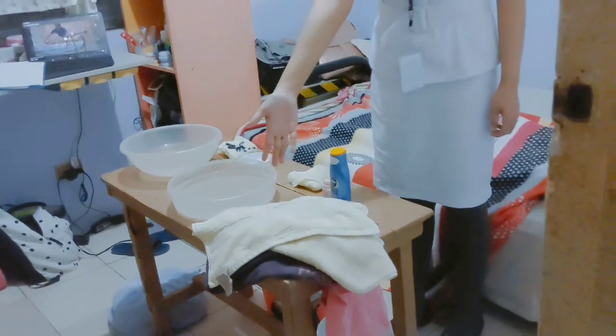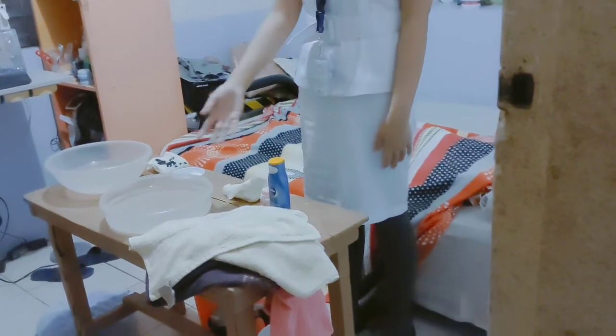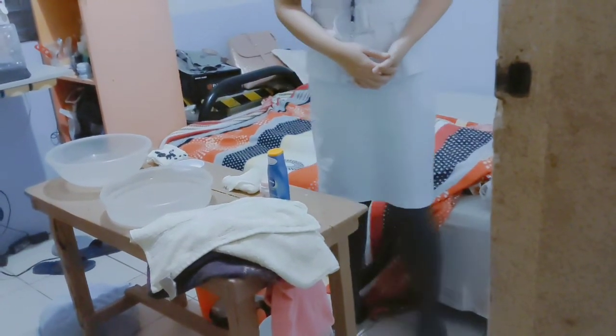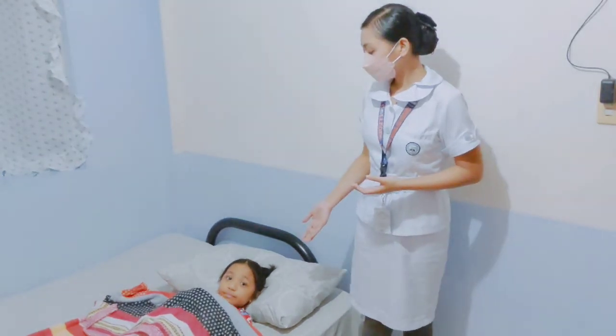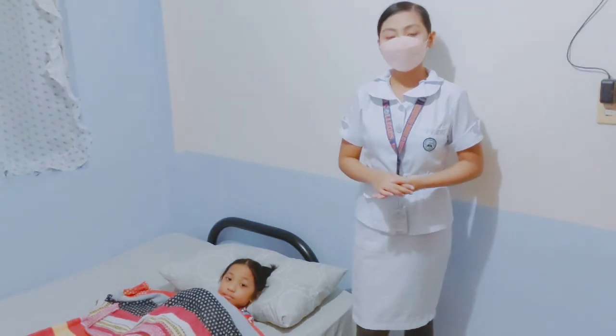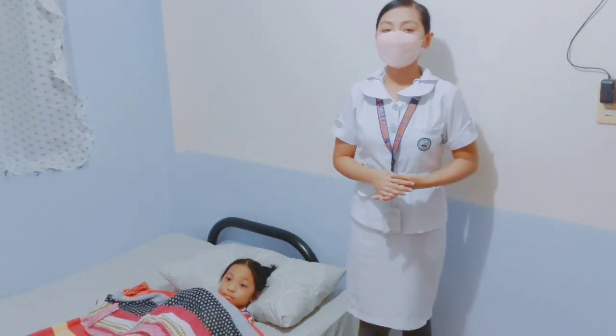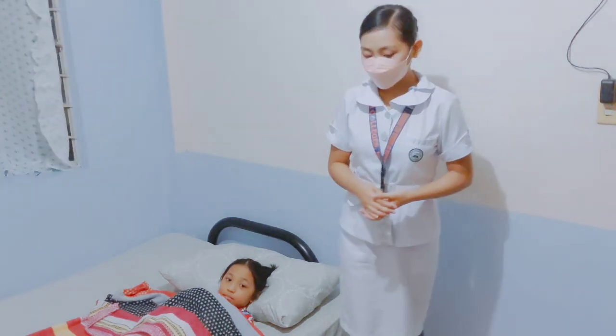Discard soiled linens and remove equipment used and store them in the proper place. And so after performing all the steps in bed bathing, we have to make sure that the patient is comfortable before leaving them. After this, we need to document the procedure. So, that is the proper procedure of doing a bed bath.